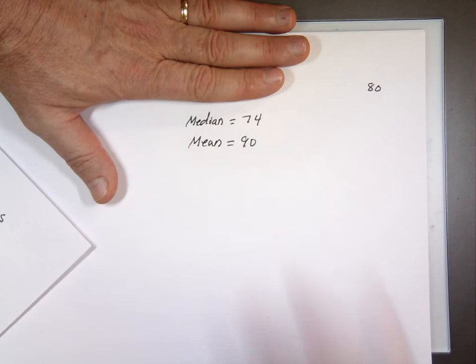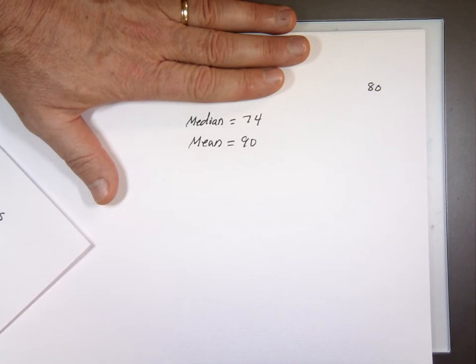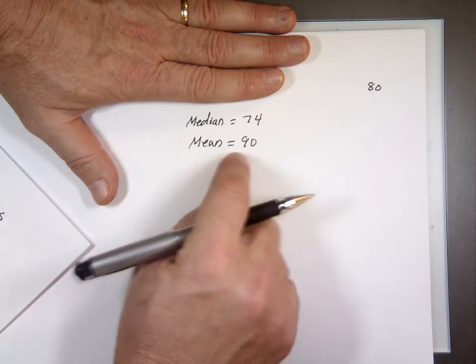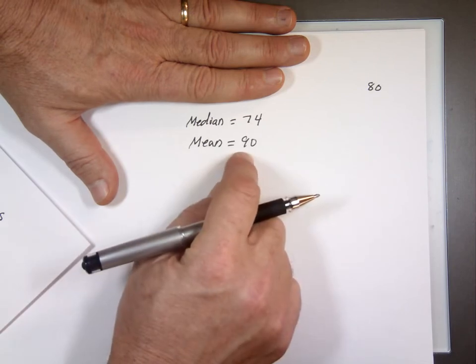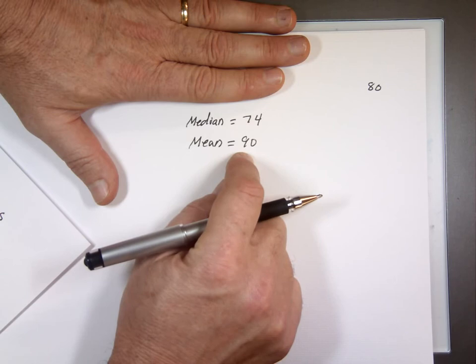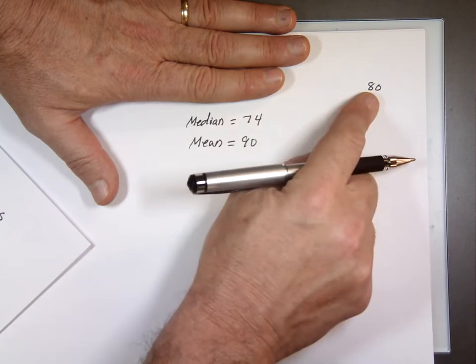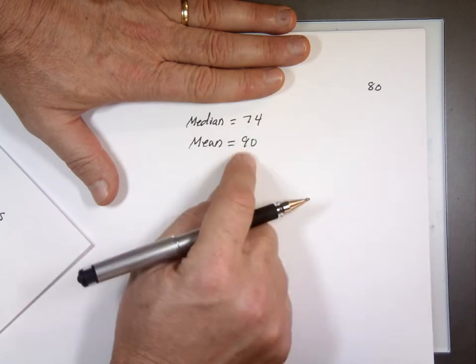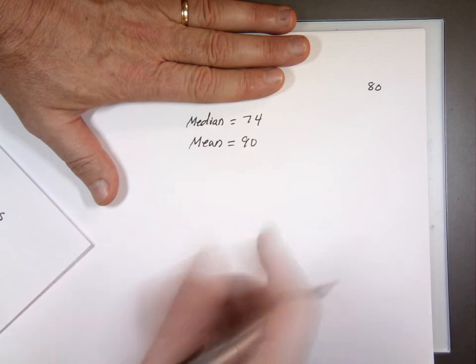If you have a class of 20 people, that means you're in the top 10. But because this number is high, you're probably number 9 or 10 on that list if you have an 80 or 85. Because the average, notice the average was a 90. That means there's a lot of high scores. A lot of people got higher than you.